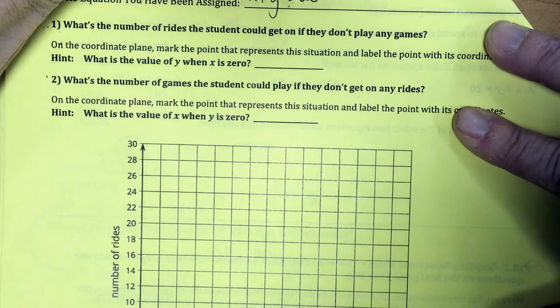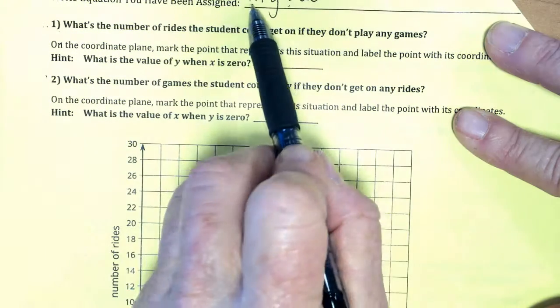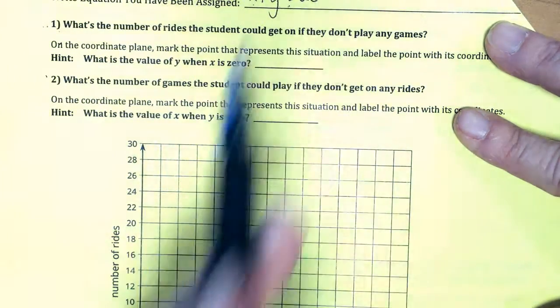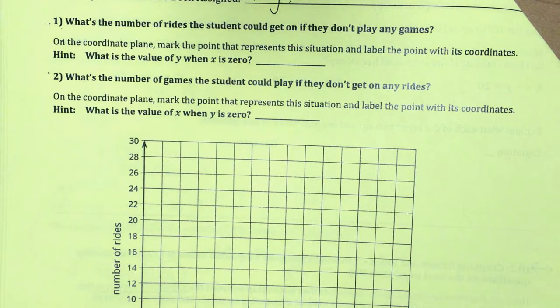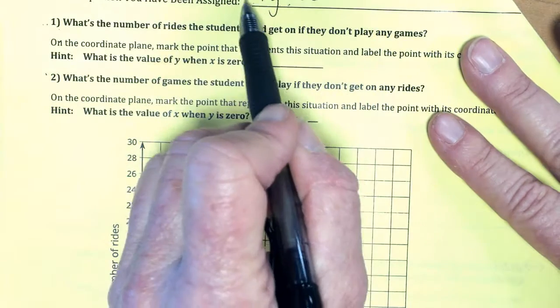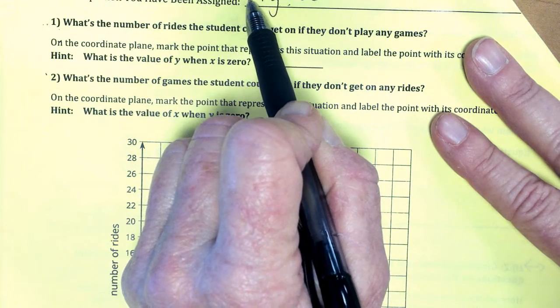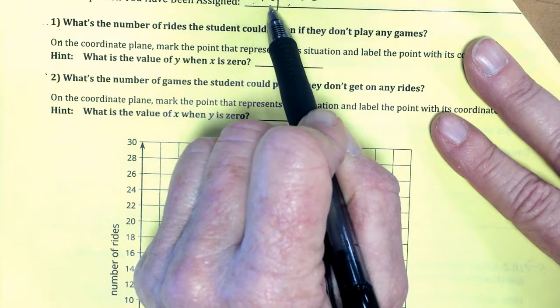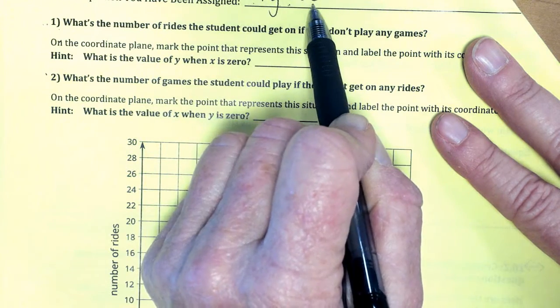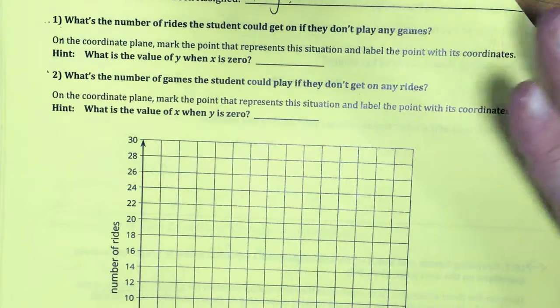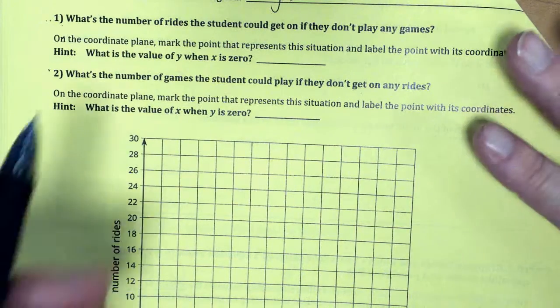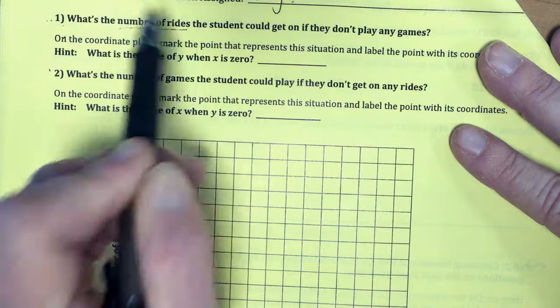And y is rides. And I know that if I have a combination of games and rides, I have $20 to spend. Okay, so now, if I just look at this, that means I've got one game, one ride, $20.